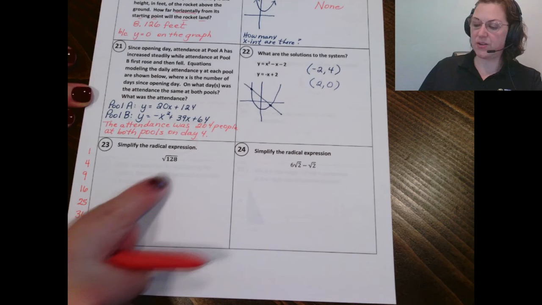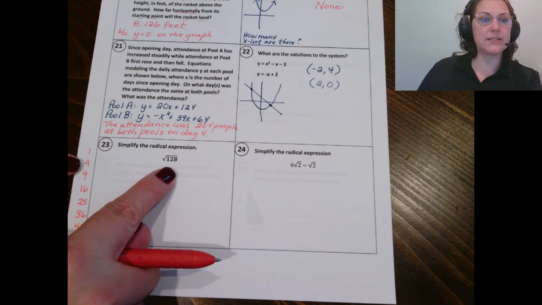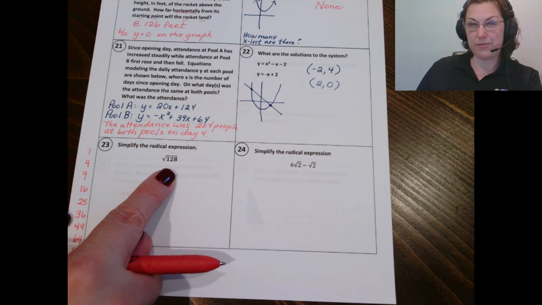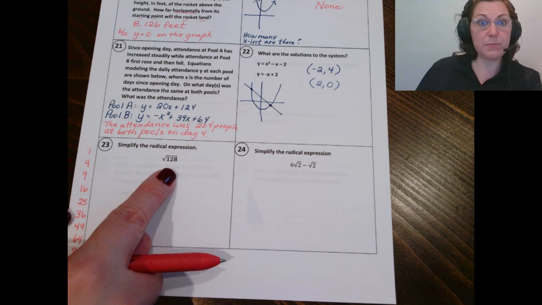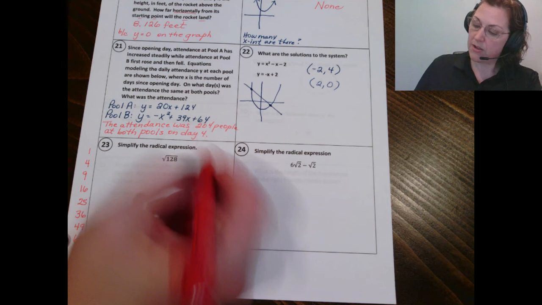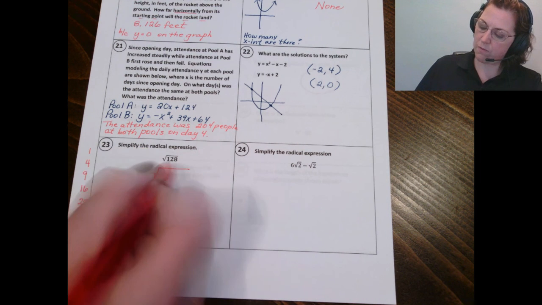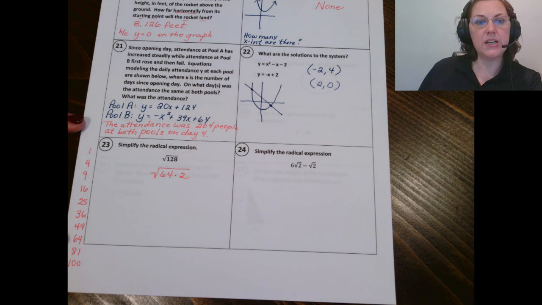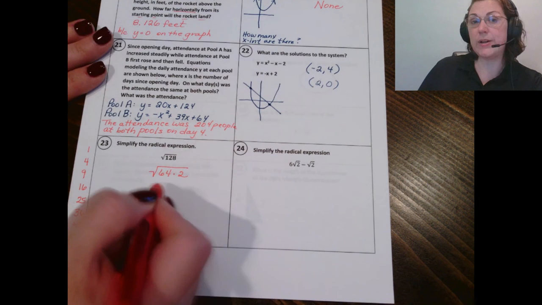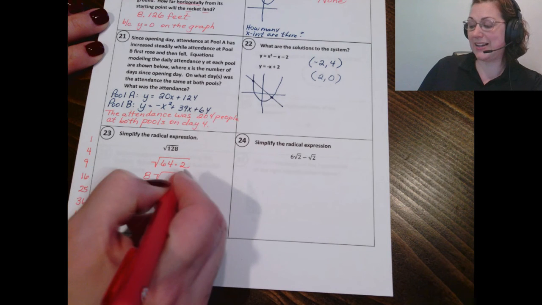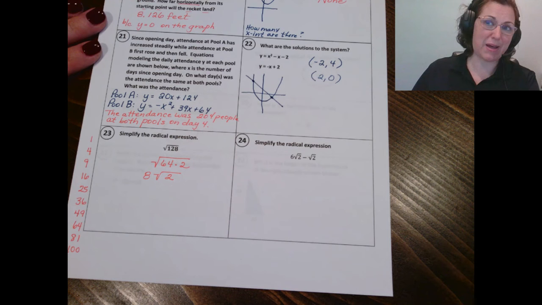Do any of these divide into 128? Well, 4 does, okay? And 16 does. 36 does not. I'm doing only the even ones because 128 is even, by the way. 64 does. Okay, so I want you to think that I could rewrite 128 as 64 times 2. Now, 64 times 2 is 128, but the square root of 64 is 8. But I got to leave the 2 under there because the 2 doesn't have anything to come out with.